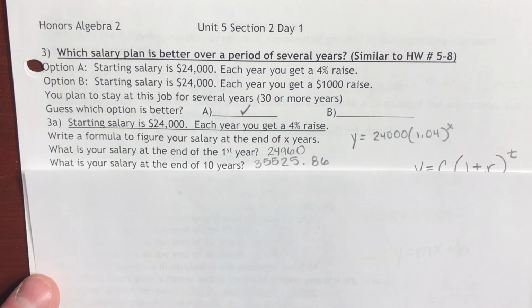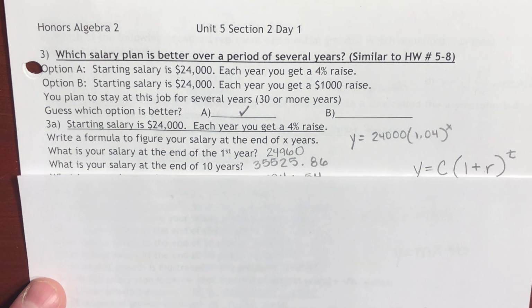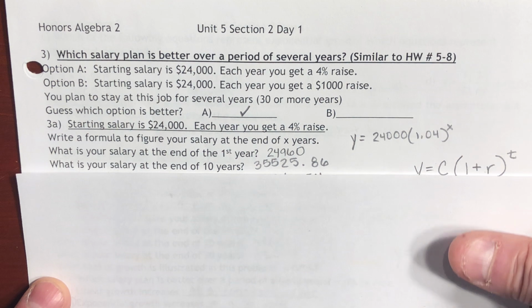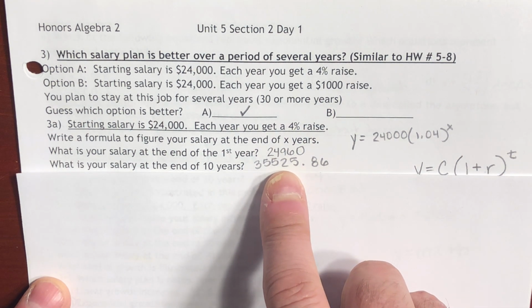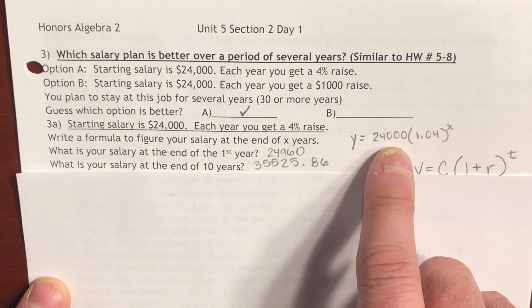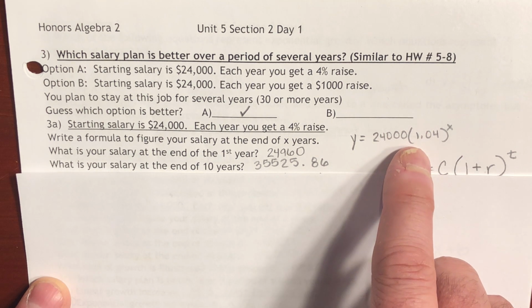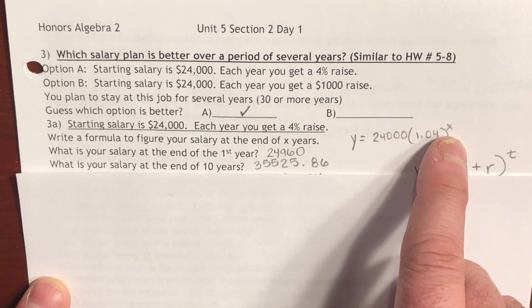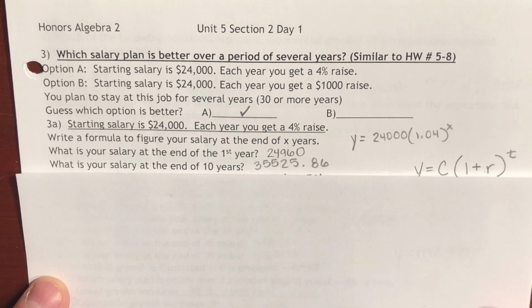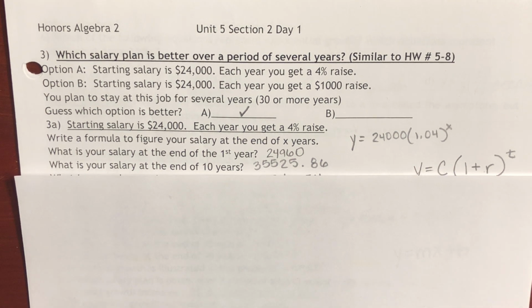What is your salary at the end of 10 years? It would be $35,525.86, because that would be 24,000 times 1.04 raised to the 10th power. After 10 years.